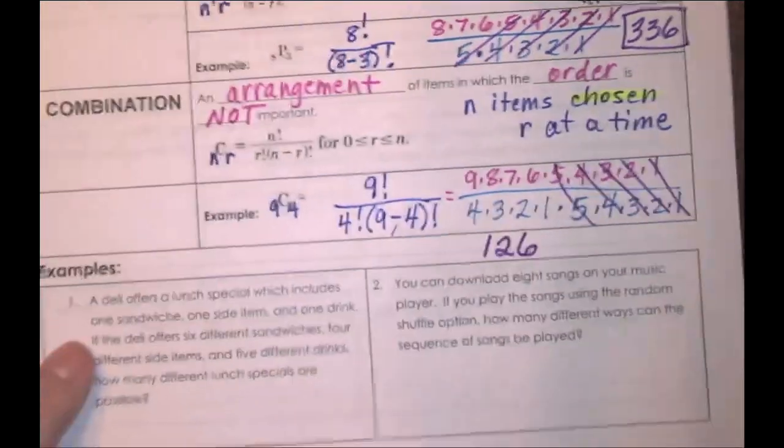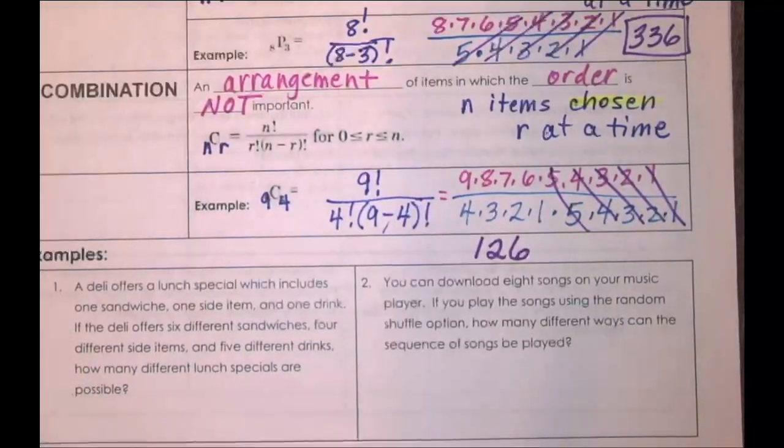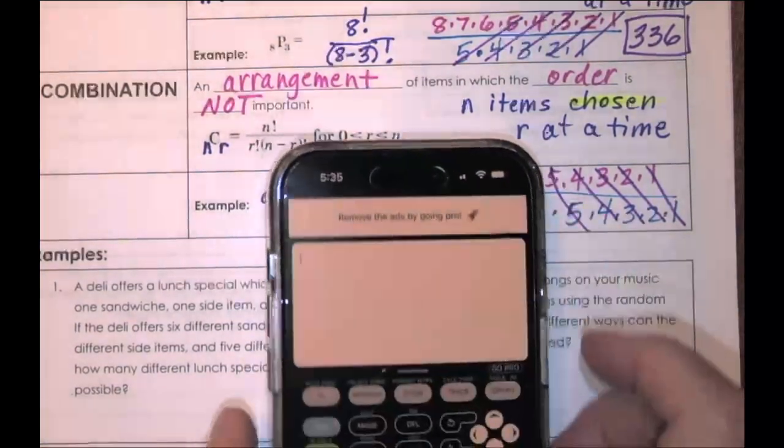Wouldn't it be really cool if the calculator had a function that would do permutations and combinations for you? Guess what? It does. And let me go grab my calculator real fast. I hope you were grabbing yours while I was grabbing mine.